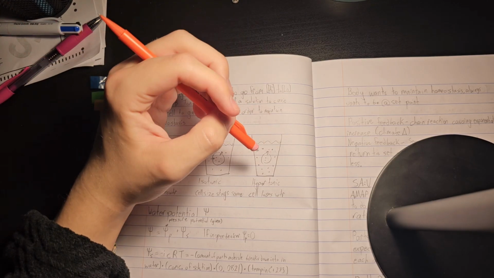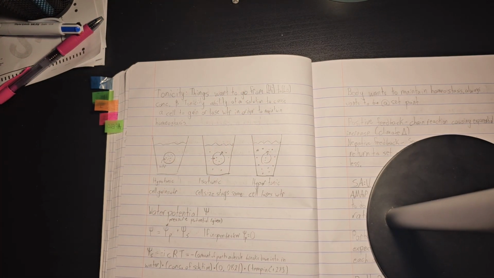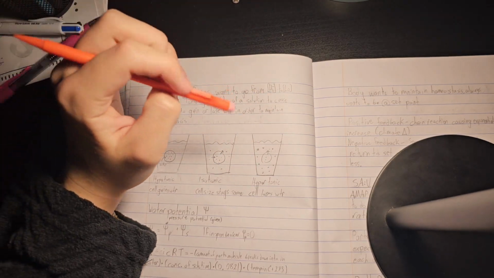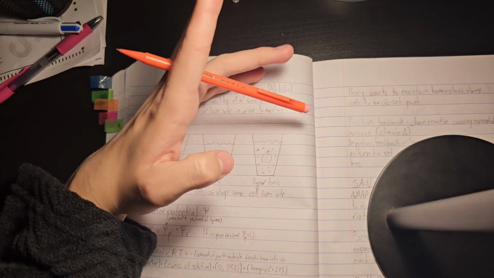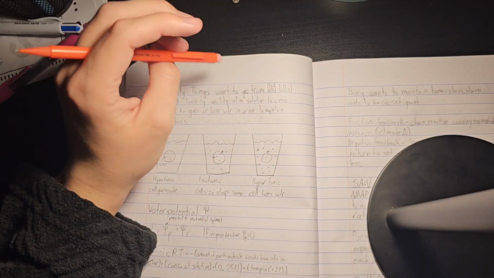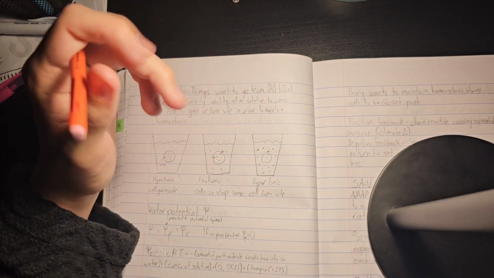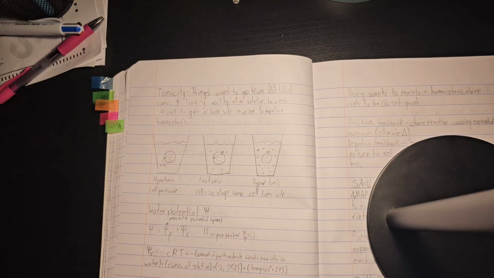Then you have, on the opposite end, hypertonic, where a cell loses water. Hypertonic is when the cell has less solute than its surroundings, so water is leaving the cell. Isotonic is when the surroundings and the insides are the same.